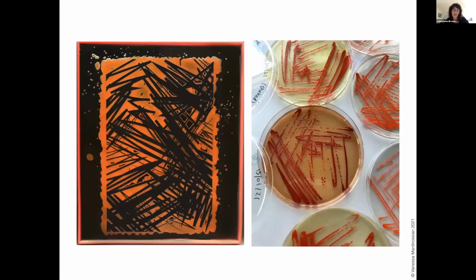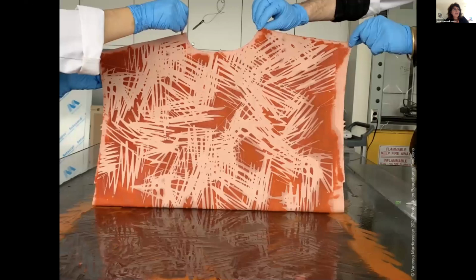By observing the behavior of bacteria, I've noticed that they like to be constrained in tight places. So in order to guide their growth, I made some stencils, as you can see on the left. The pattern was inspired by the zigzag movement commonly used in microbiology to inoculate cells, as shown on the right. This technique allows me to print patterns on textiles with pigment from bacteria.